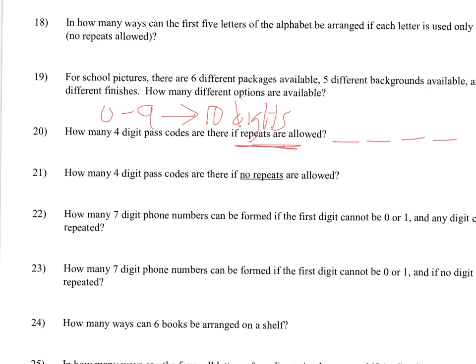So how many total digits do I have that I could put in the first spot? Well, I have 10. Okay, and then how many do I have that I can put here in the second spot? Well, I can repeat a digit, so I still have 10 total choices for that second spot. Third one, again, I can repeat, so I still have 10. And likewise, fourth one. And then fundamental counting principle says you multiply each of those together.